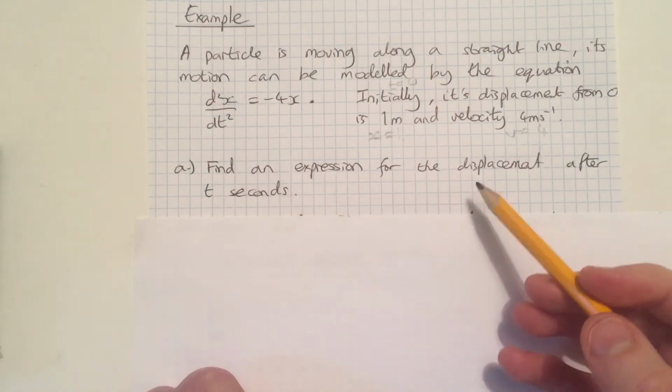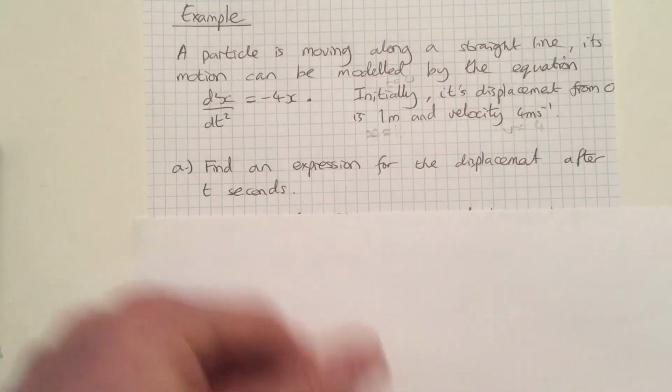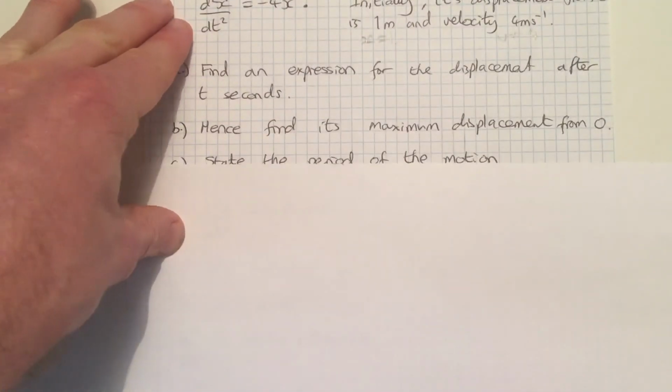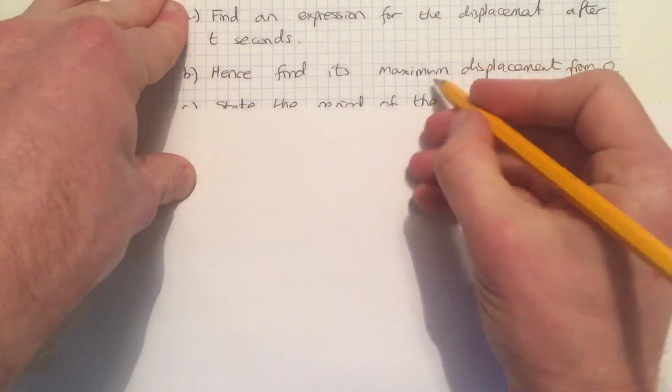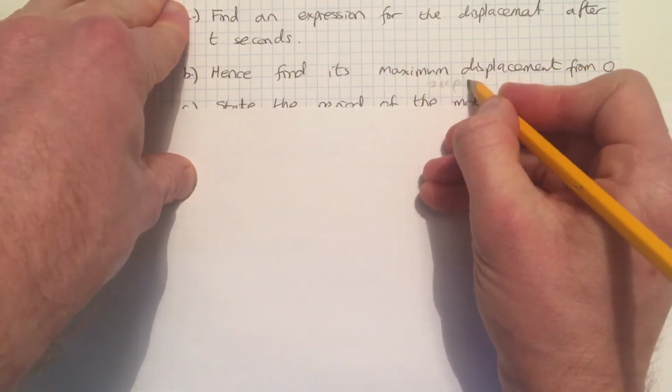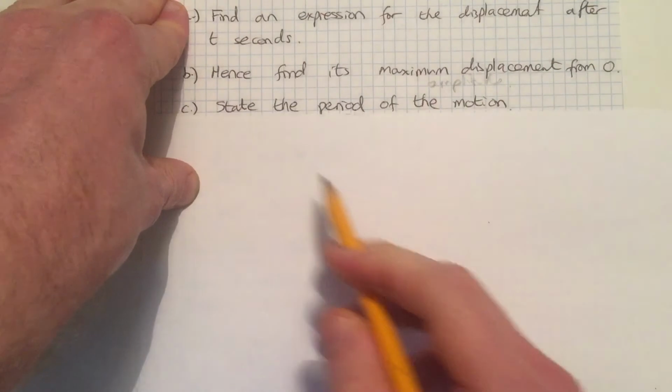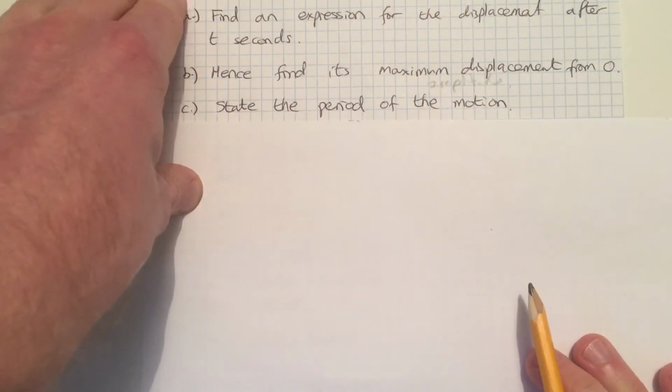Part A finds an expression for the displacement after t seconds. Part B, hence find its maximum displacement or its amplitude. Maximum displacement, same thing as amplitude. And part C states the period of the motion.